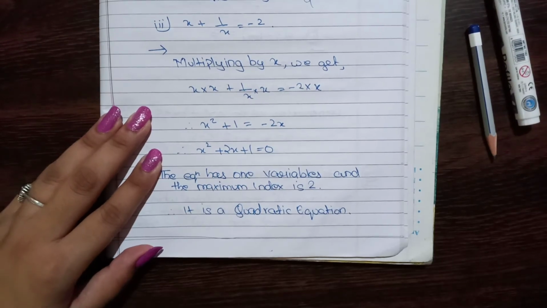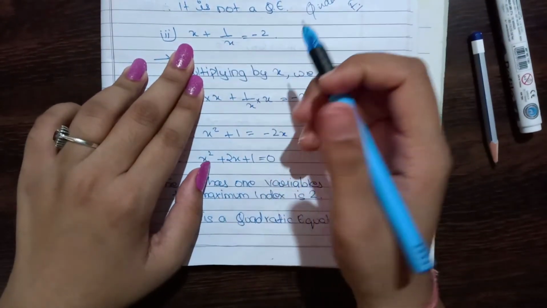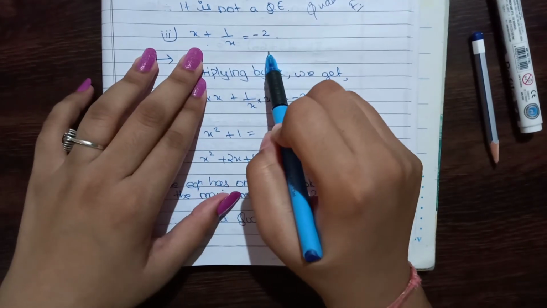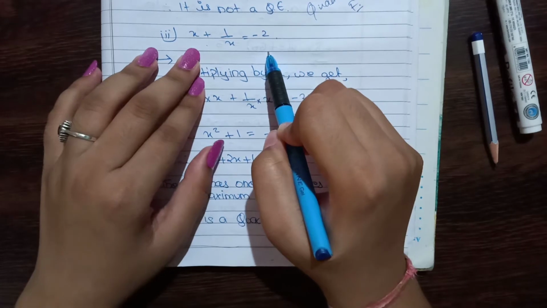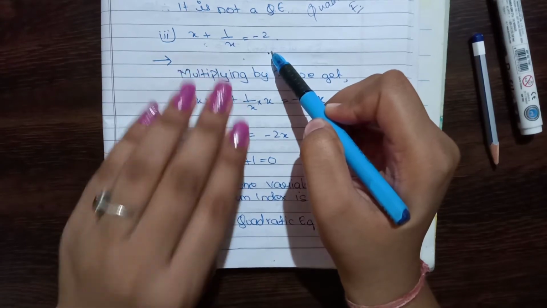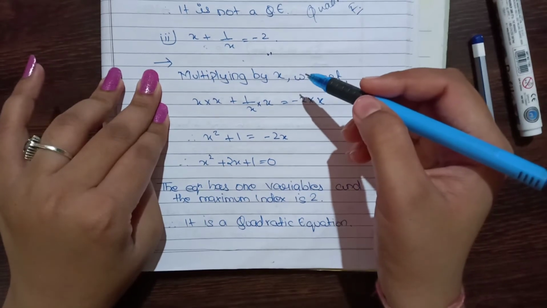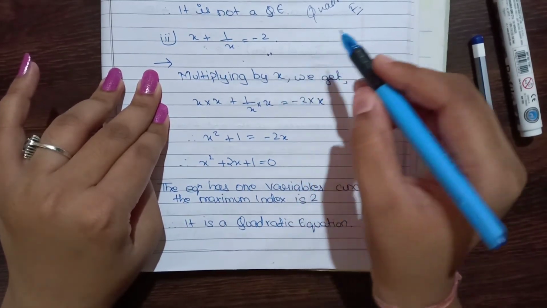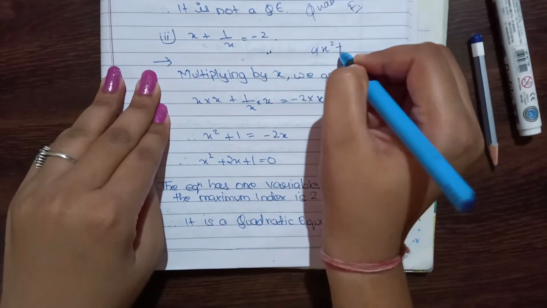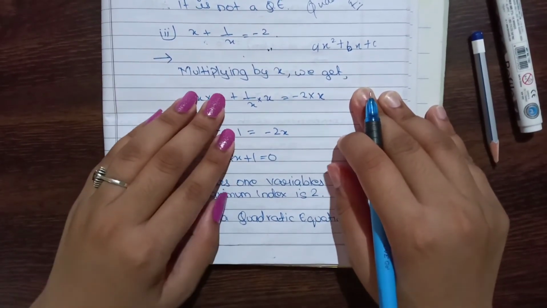Let's see the next. I am taking one more example to help you understand better. Like the last example, this one is also not in the form of a quadratic equation. So we will first try to convert it: x plus 1 upon x equals minus 2. First we will convert this into the form of a quadratic equation, and after that we will decide whether it is a quadratic equation or not. The general form is ax square plus bx plus c. Let's see whether it is in the general form or not.